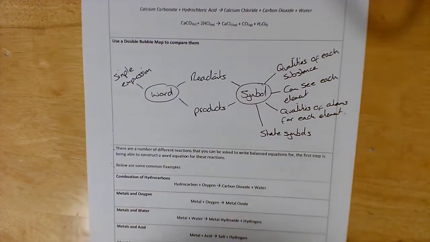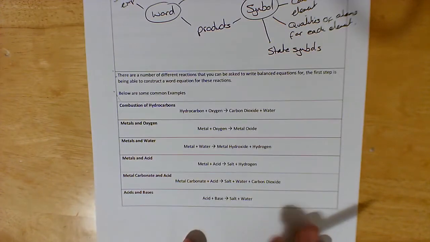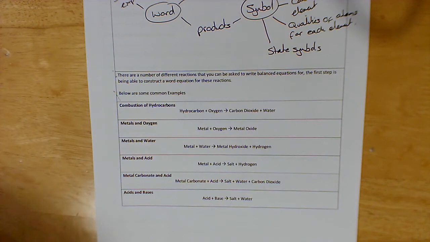So there are a number of different reactions that you could be asked to write balanced equations for or word equations for. And below are a few. Now this isn't an exhaustive list. There are going to be some that crop up that aren't on this list, but these are the most common ones. So number 1, the combustion of hydrocarbons.